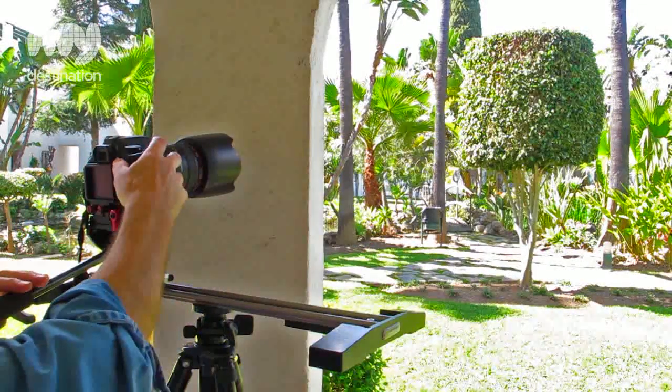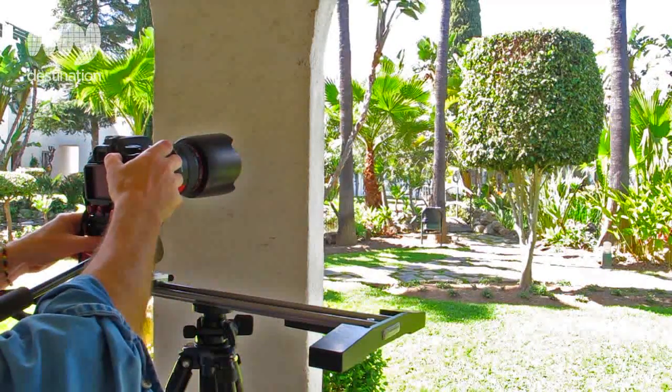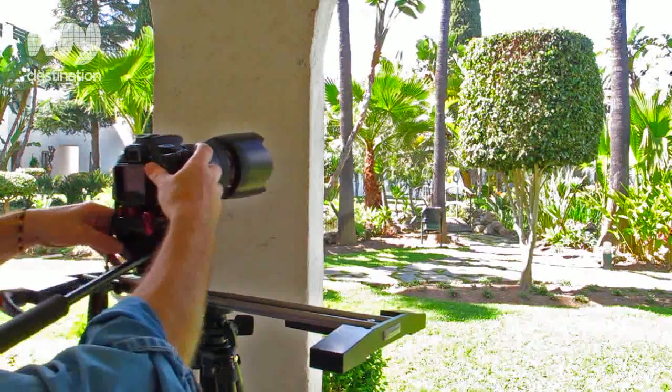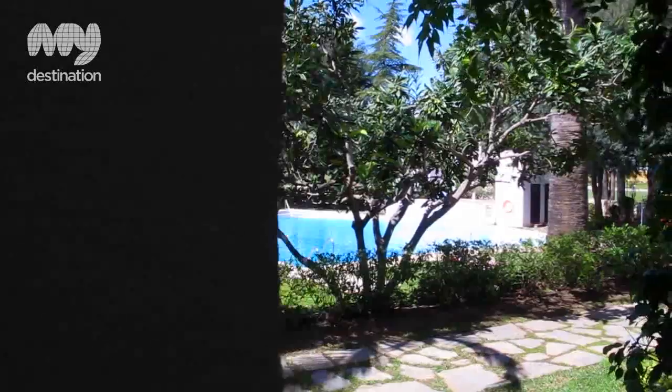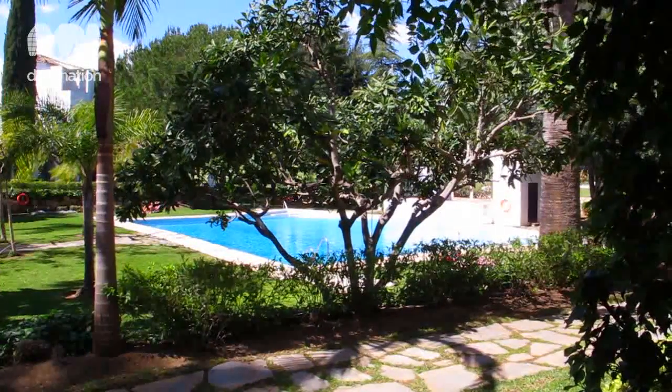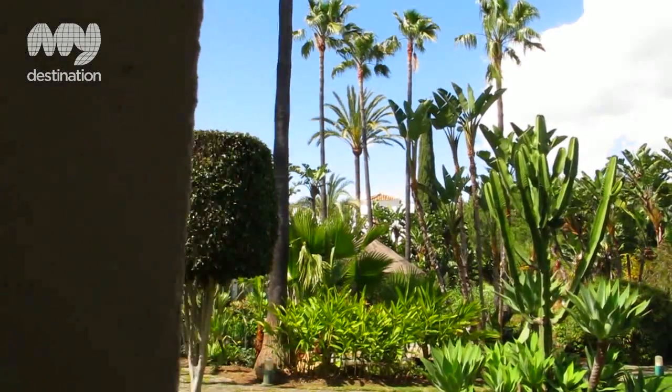Compose your shot by placing one end of the slider where the camera is hidden from the main view behind another surface which is close to the lens. At the other end of the slider, make sure you have cleared the masking object and check your composition of the final frame.